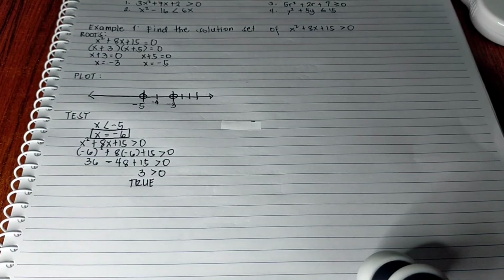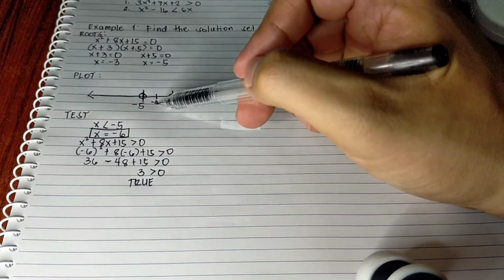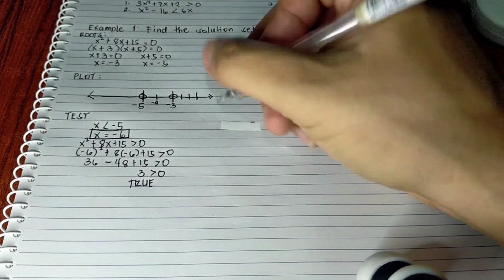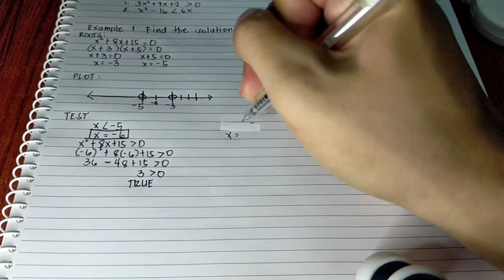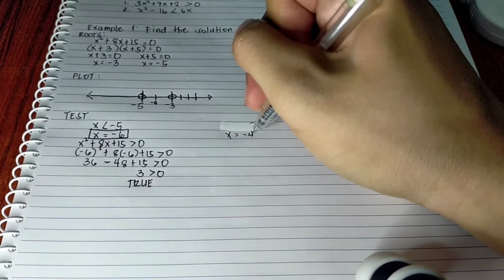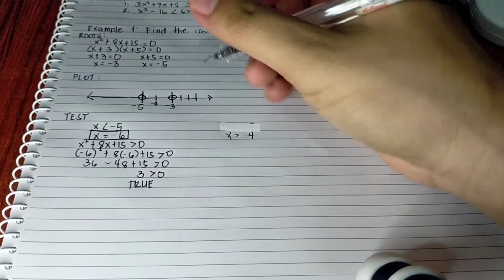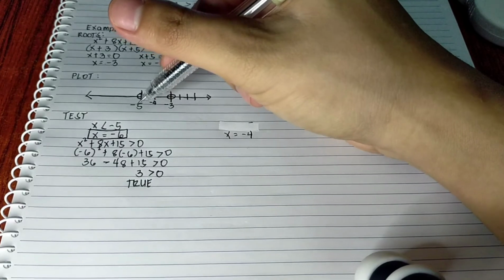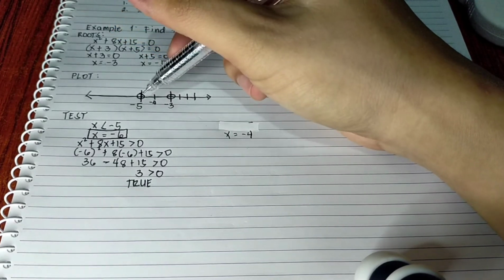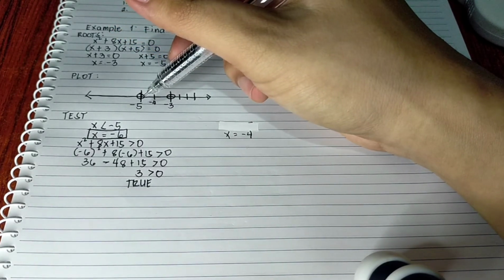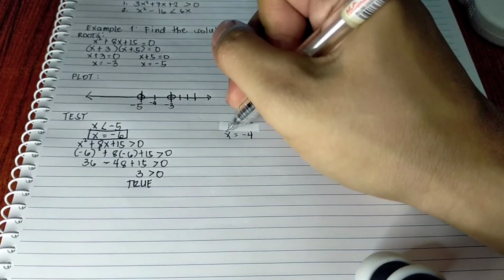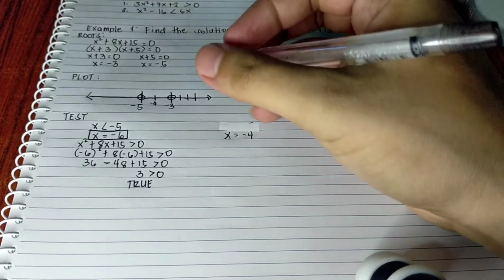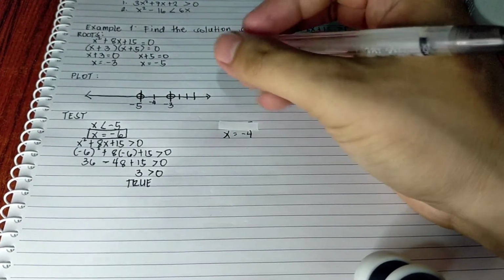Another na iti-test natin is yung nasa gitna, which is yung negative 4. So, let's say that x is equal to negative 4. By the way, negative 4 is what? Less than negative 3, but it is more than negative 5 or greater than negative 5. So, let's test. What if the value of x is negative 4?